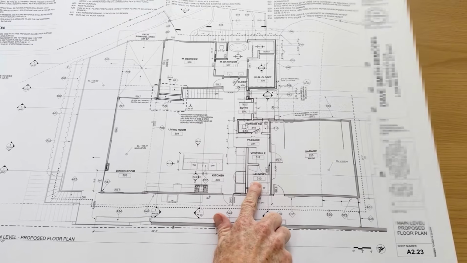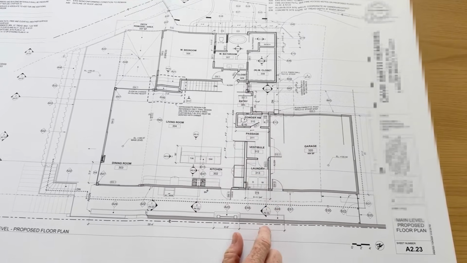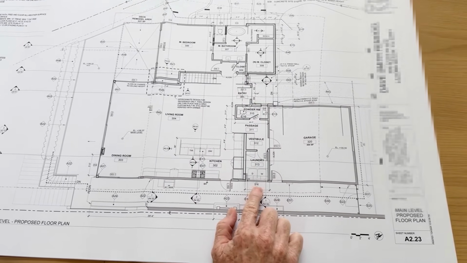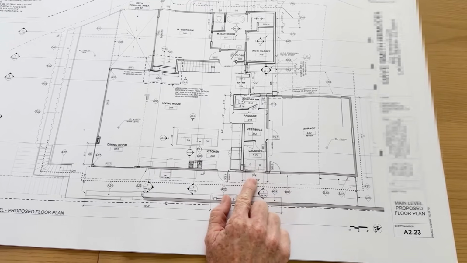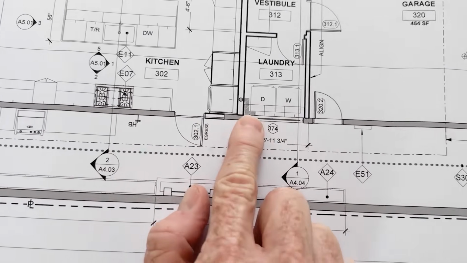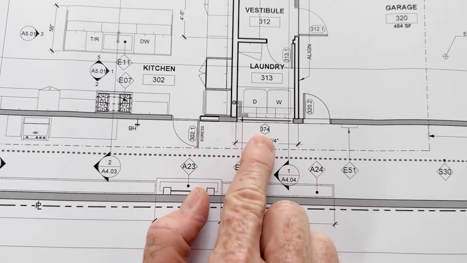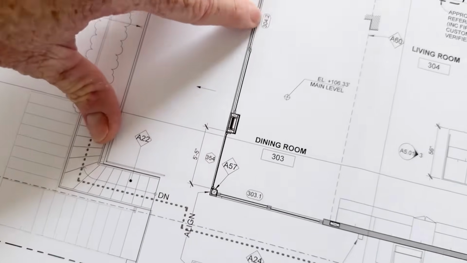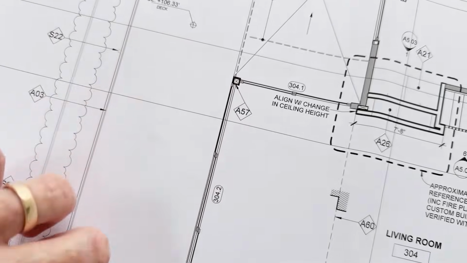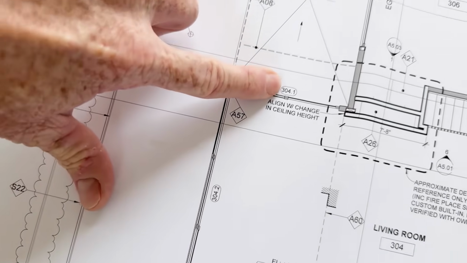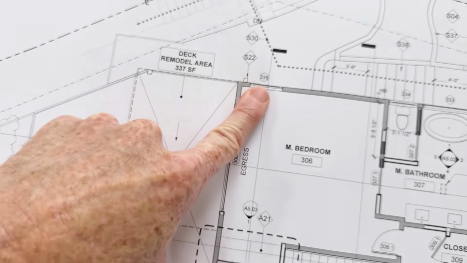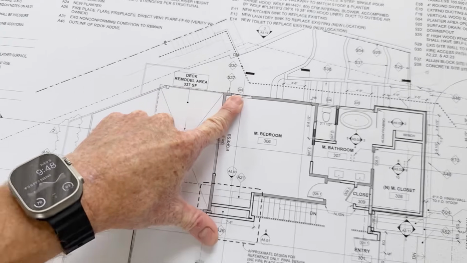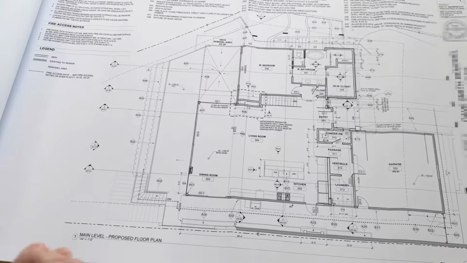Each space is coded with a number, okay? Lots of information here. This 374, that's a window indication, okay? So you can see it's a different type of look there. That's 374. Over here on this side, 354, that's a window. This is a big door. This is indicating the door. Another door here, fixed window, or window. So we just want to make sure you familiarize yourself with all this information.